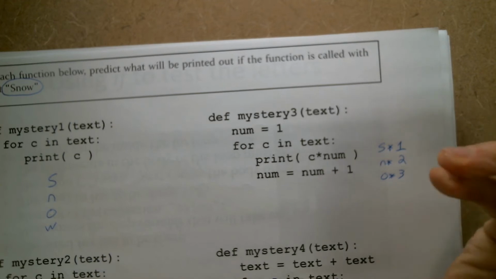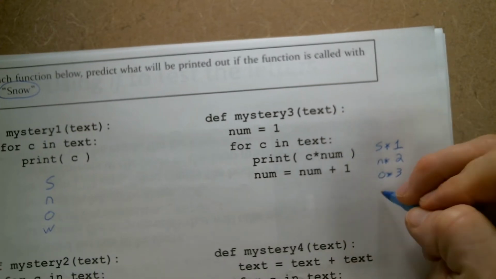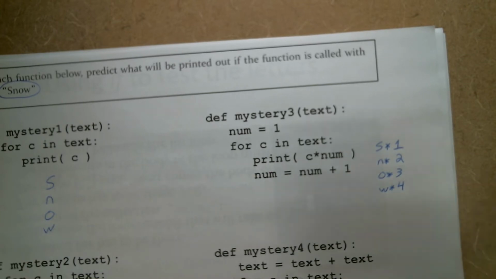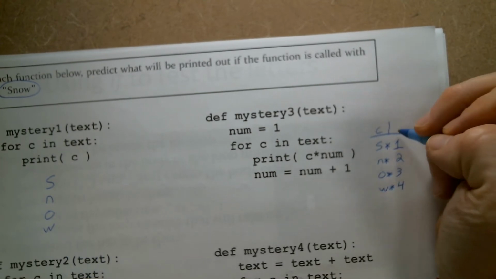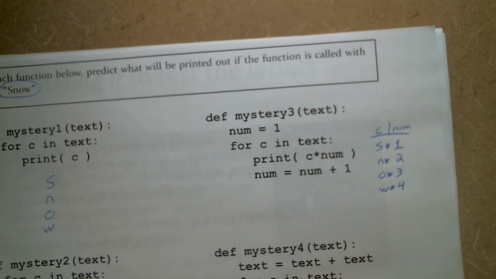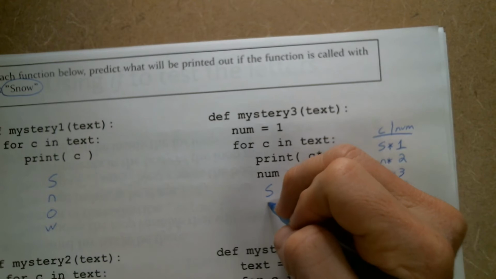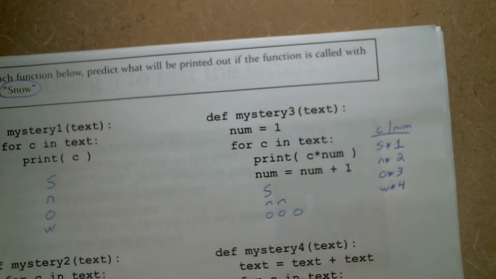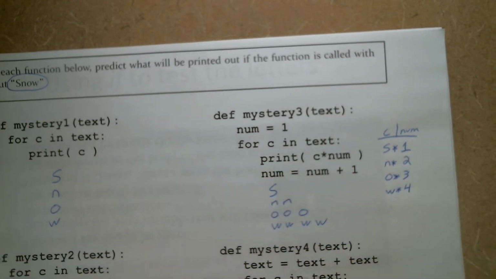You can kind of see the pattern at this point. It gets 1 bigger, loops back up to the top, we get to letter W, and it's going to do W times 4. So that's how the different pieces are changing. The letter C keeps changing, and the number num keeps changing as well. What is that actually going to look like as output? Well, we're going to print out an S, then 2 N's, then 3 O's, then 4 W's. So it creates this little triangle effect.